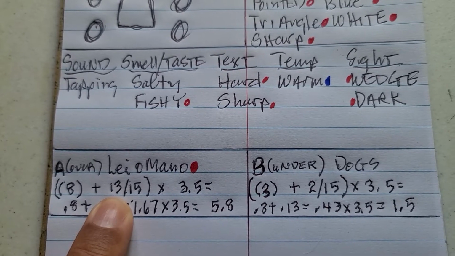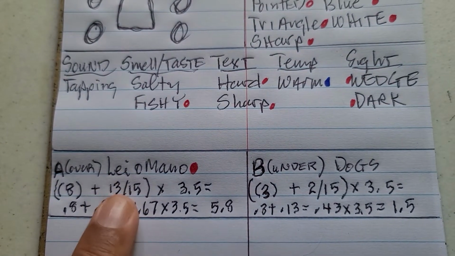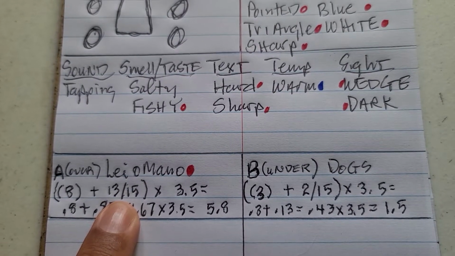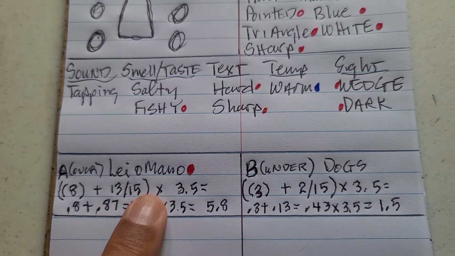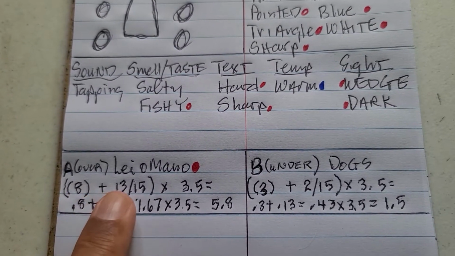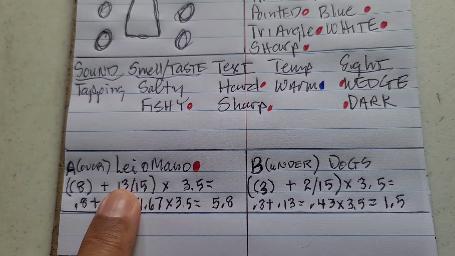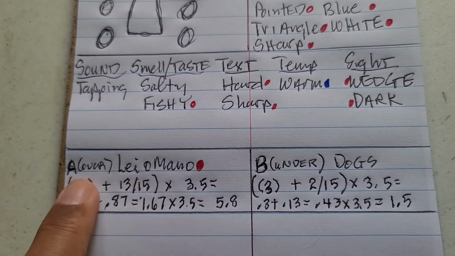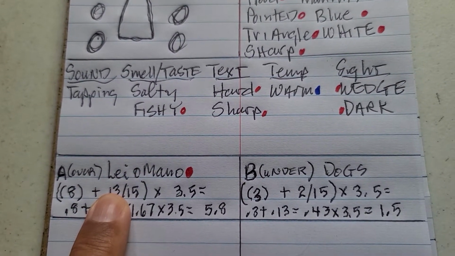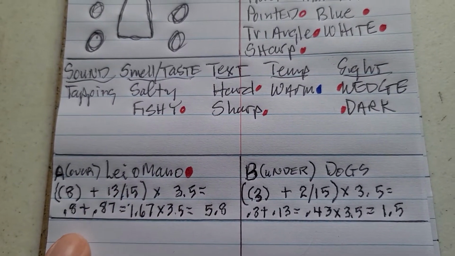The next step is to convert the fraction into a decimal to make the multiplication easier. Notice I put the 0.8 plus 13/15 in brackets. In the order of operations, you do the brackets first, or the parentheses, before you multiply.